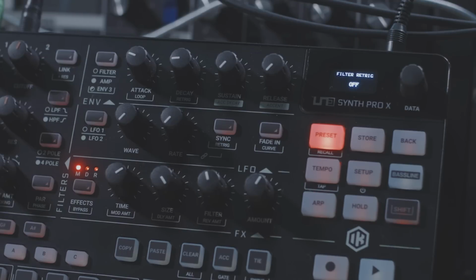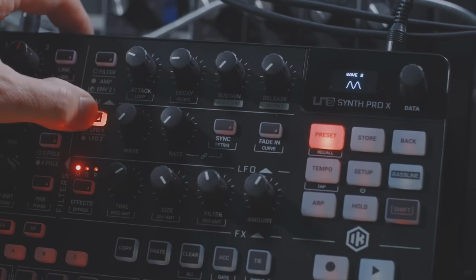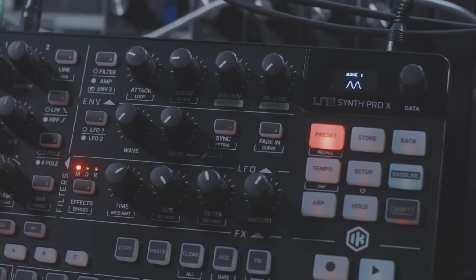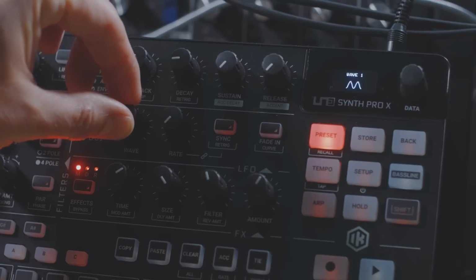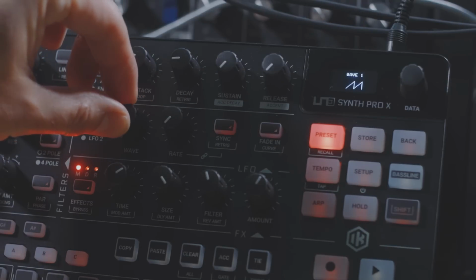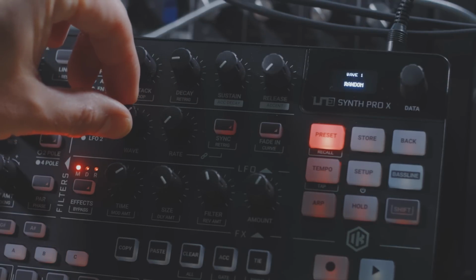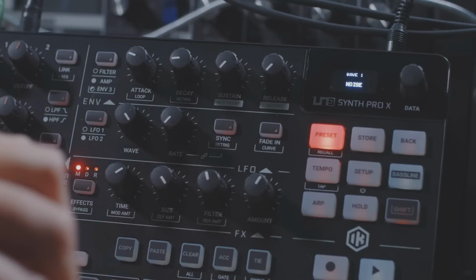Next, let's talk about LFOs. There are 2 of them. We have a wide variety of waveforms to choose from: sine, triangle, the 2 styles of sawtooth, square, random, sample and hold, and noise coming from the LFOs.